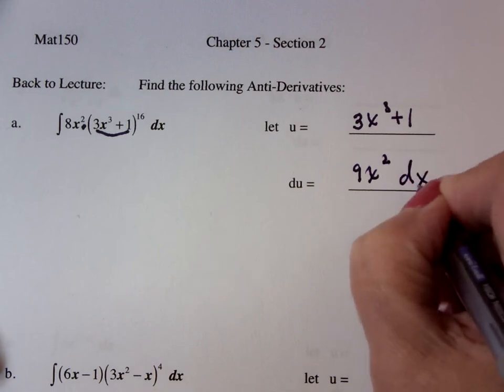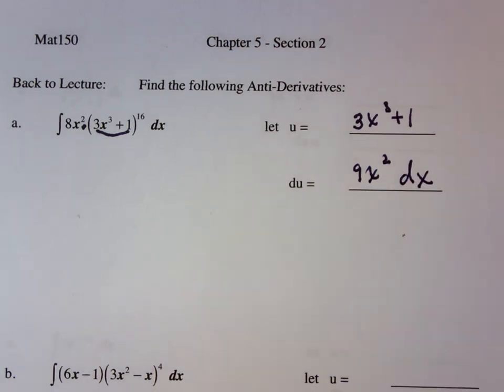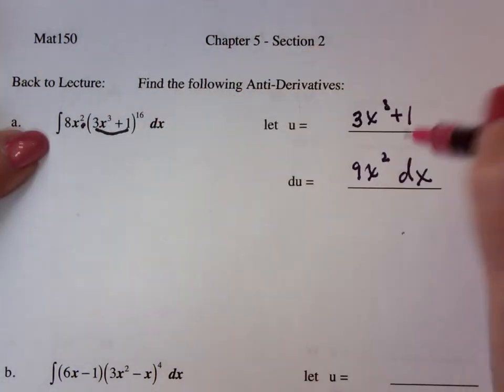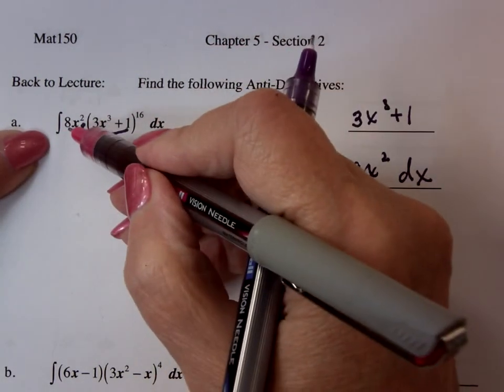dx. Don't forget your dx. I know you like to kind of rush through, but as the problems become more complicated and we have to fit the pieces together, it's easier if you have all the pieces of the puzzle there, even though it sometimes seems easier if they're not. So I come over here and I say, I got a 9, but I don't have a 9 there.